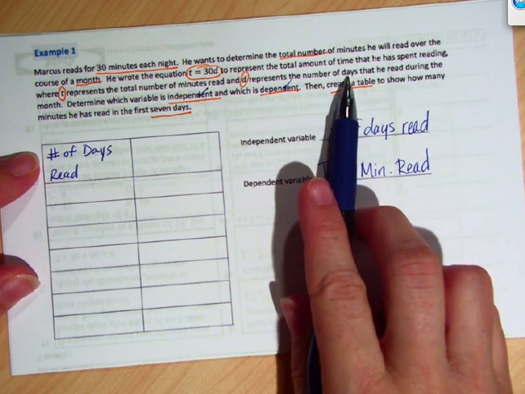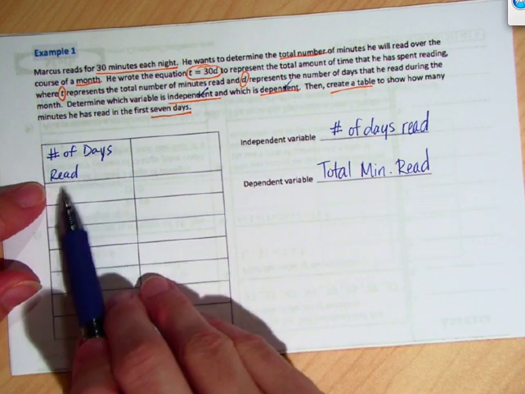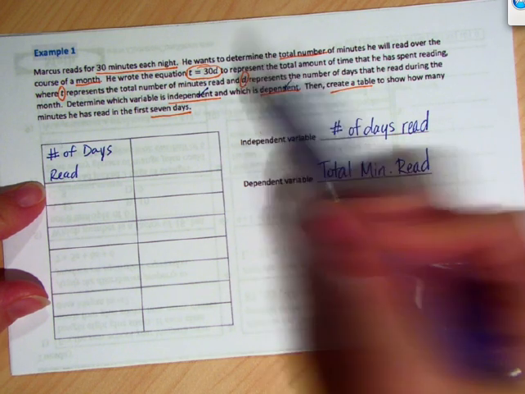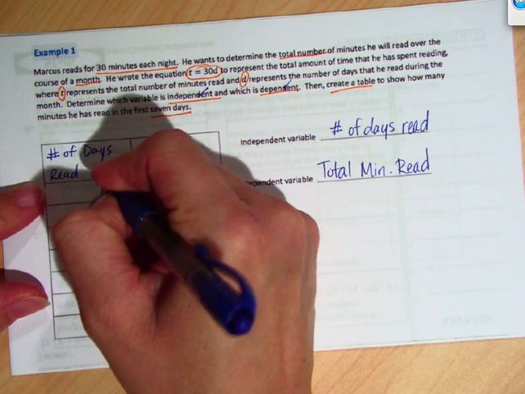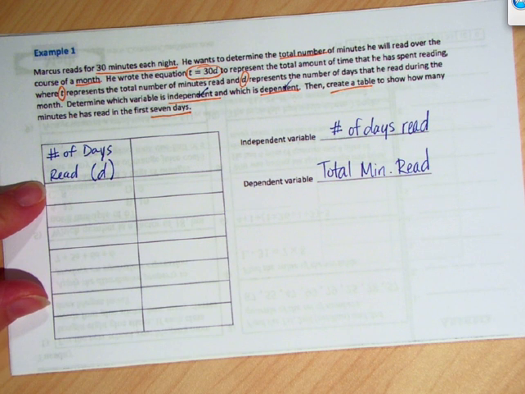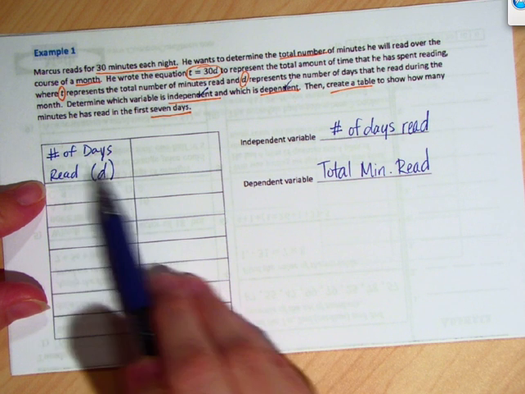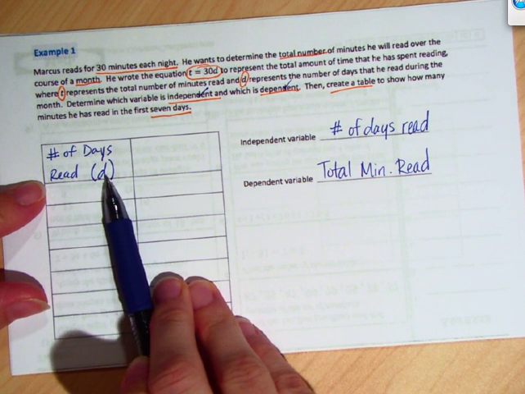Number of days that he read during the month. Okay, so number of days he reads, and they tell me that D represents that. So I'm going to put D in parentheses so I know that that's the number of days. That's the variable that I've assigned to it. Each step here, each part that we're doing, the title, the variable, each one is worth a point on your classwork. So make sure you have every little piece that you need.